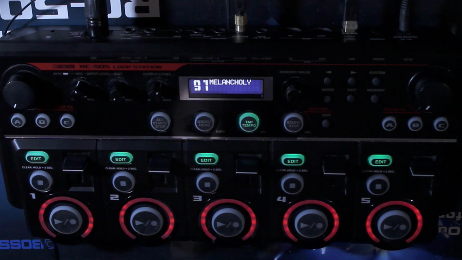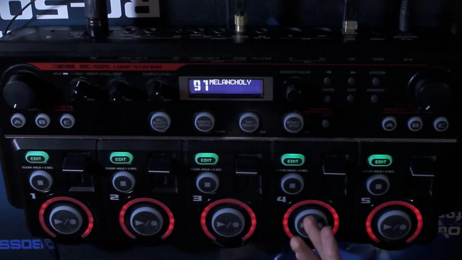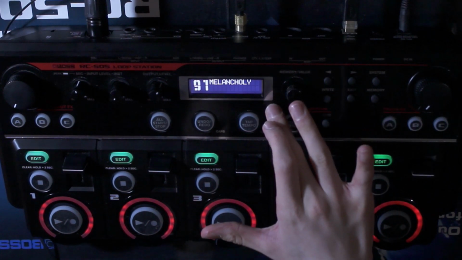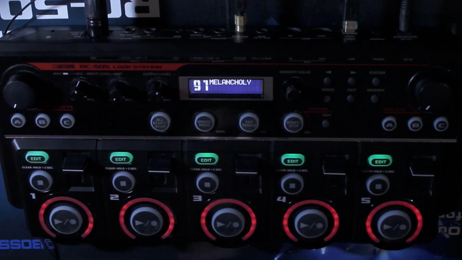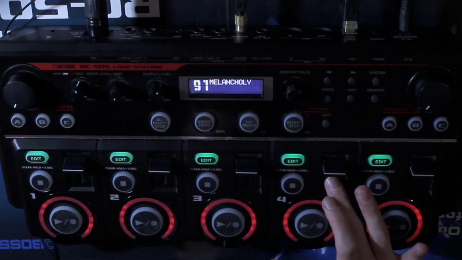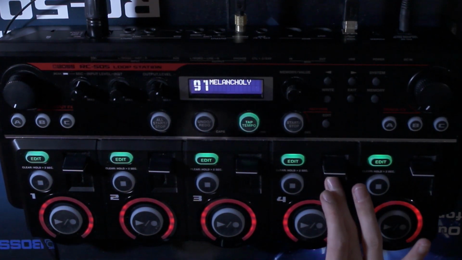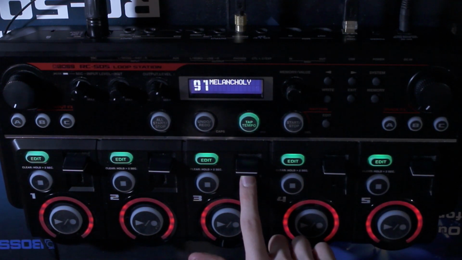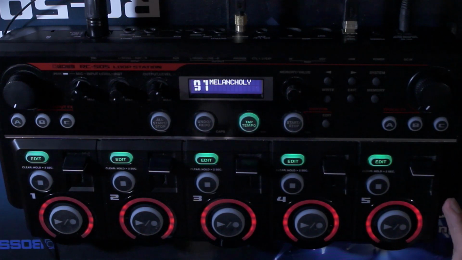So one elementary thing that you really need to know about the Loopstation is that when you get your Loopstation, it has the standard version, and to have the latest version from 2016, which is the 2.00 version, you can Google RC-505 update.